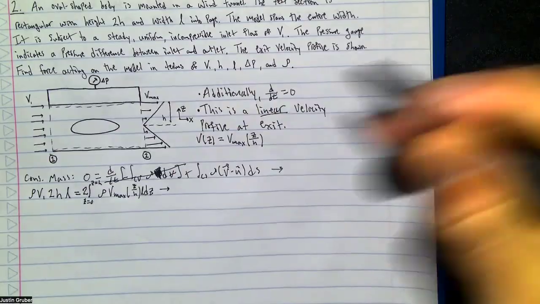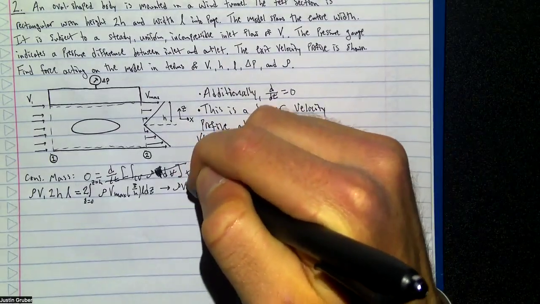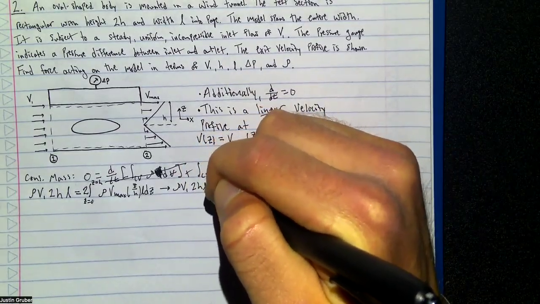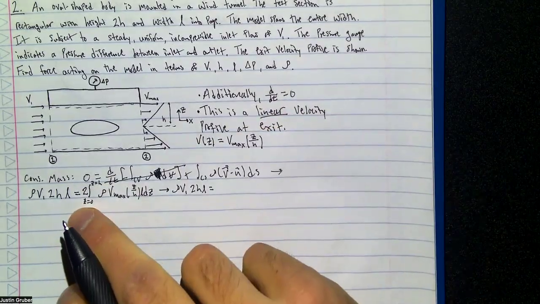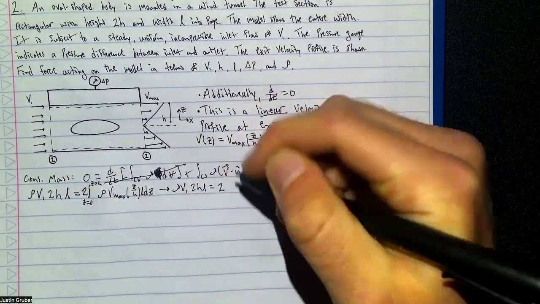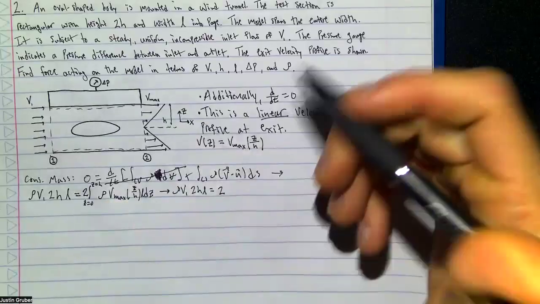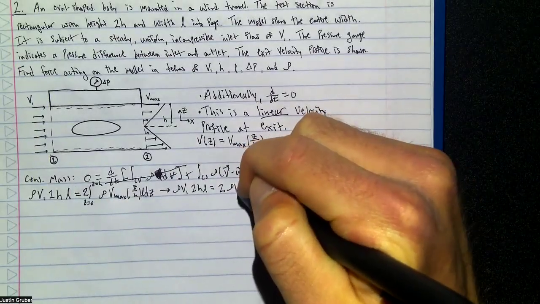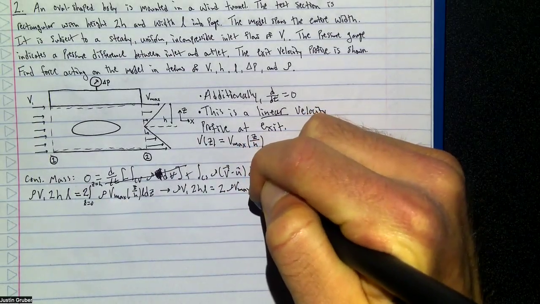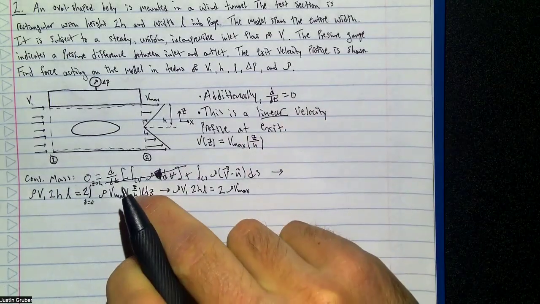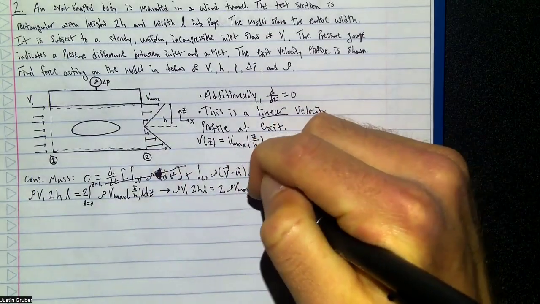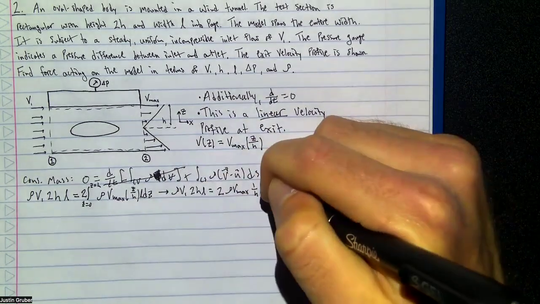So let's start simplifying. Rho v1 2hL equals, let's pull out all the constants here. So we have that 2. Density and Vmax are both constants. And also, the 1 over h is a constant. And then the L is a constant.